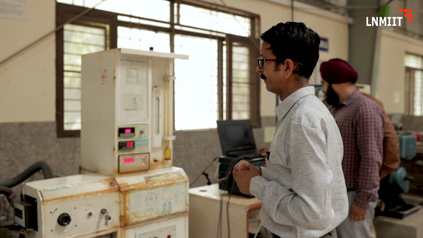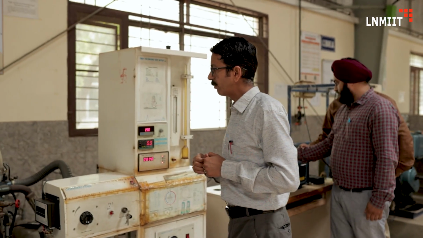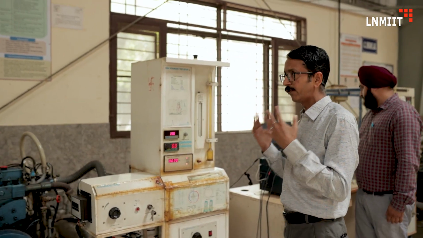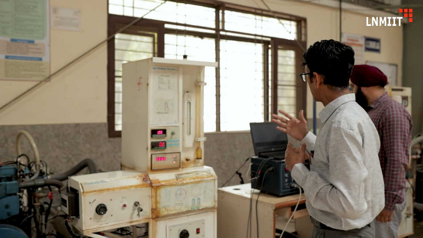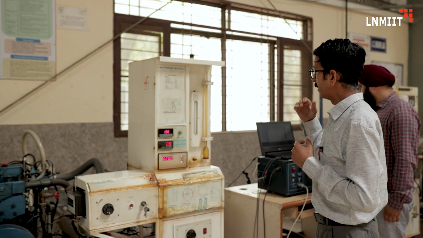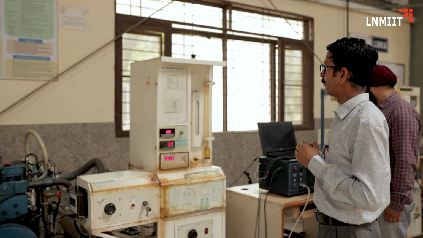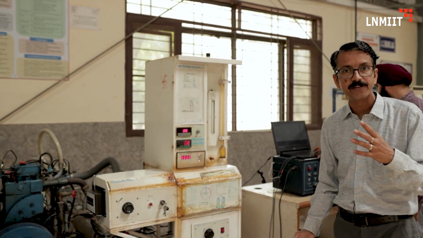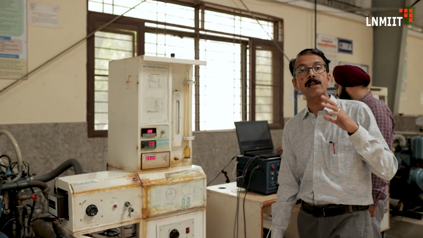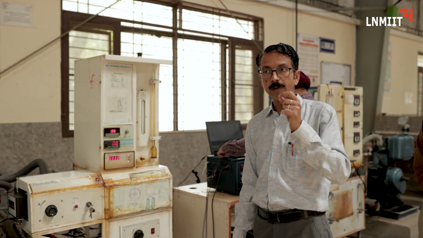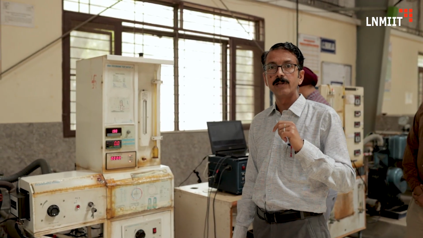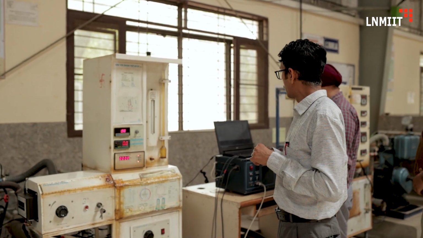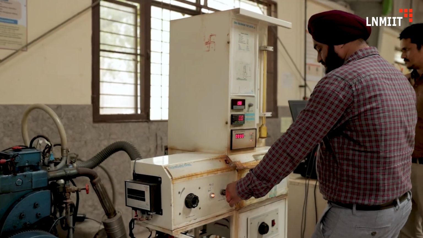So this particular setup would be able to give us the parameters which are very crucial for research, like the thermal efficiency, the power loss in the form of friction losses, and we can also calculate the emissions, because nowadays there are stringent norms. You might have heard about Euro norms, Bharat norms. So we can see how much emissions are coming out from this engine.